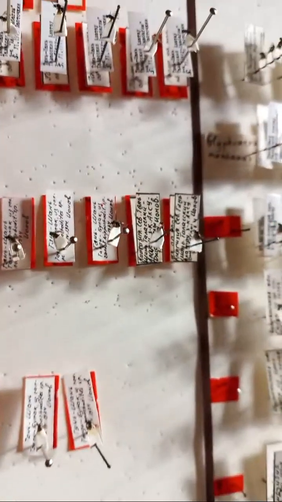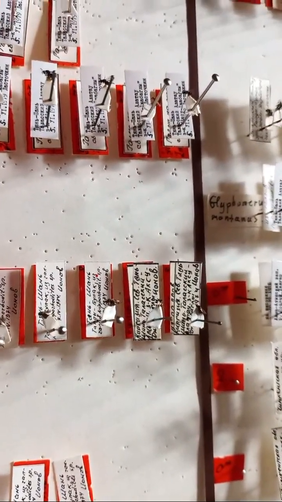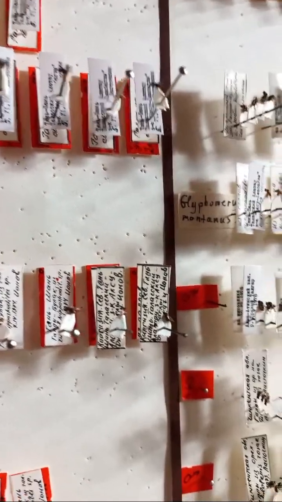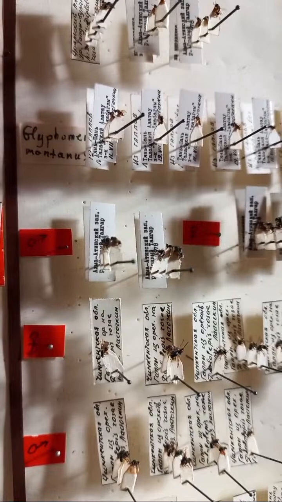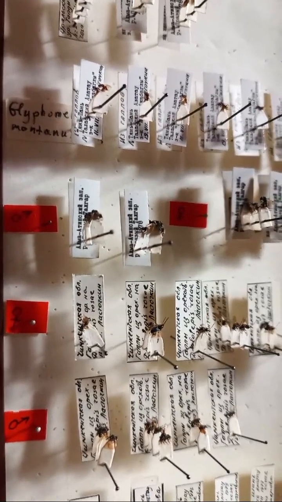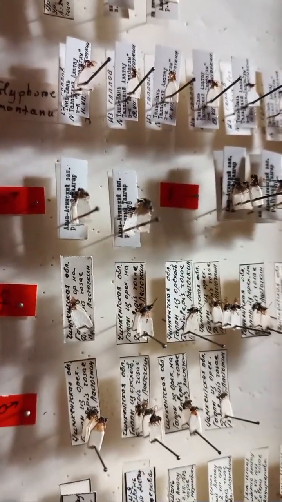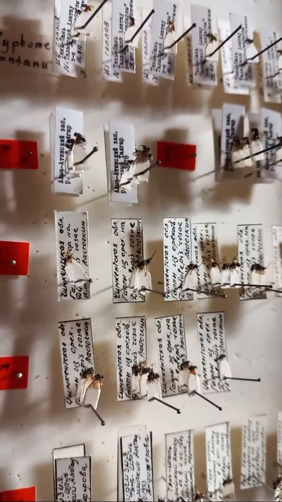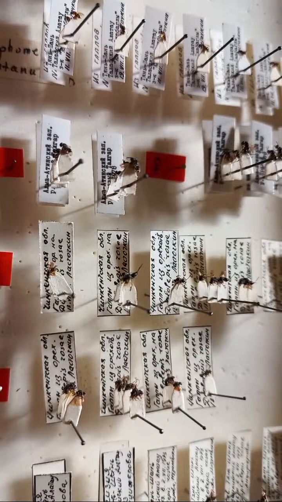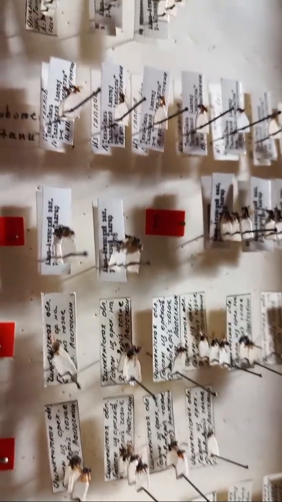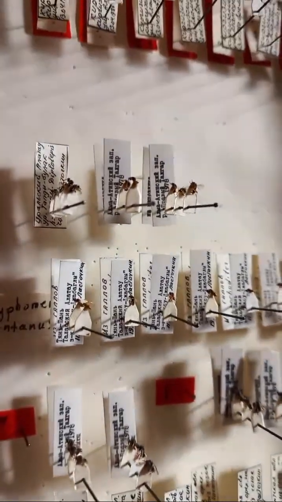Some material labeled with red labels, these are types. Some other materials, not types, are included here in the collection together to indicate distribution, to indicate location of places, different collecting sites.